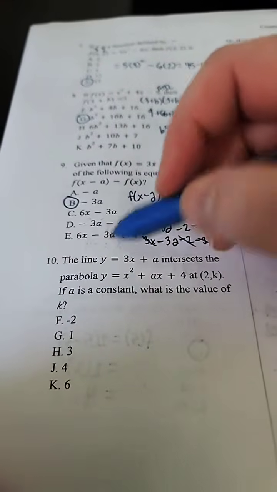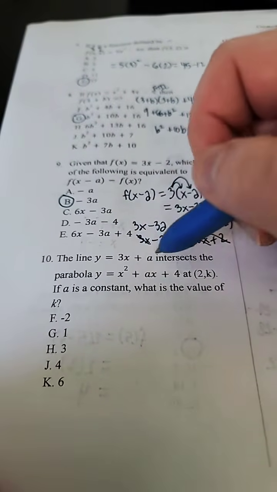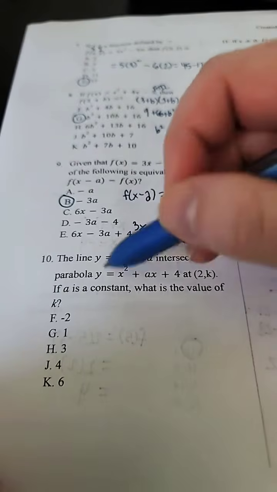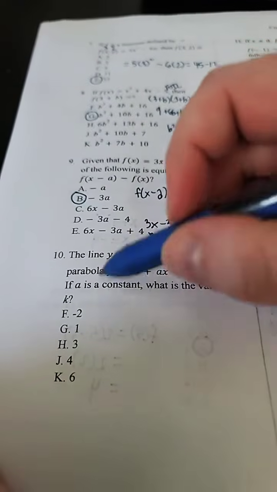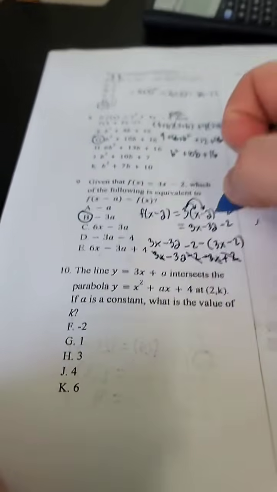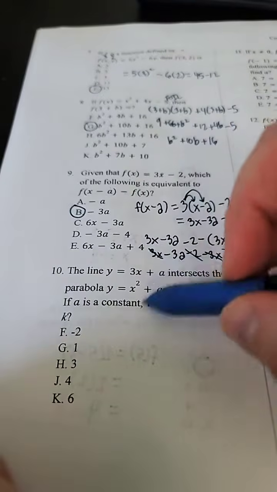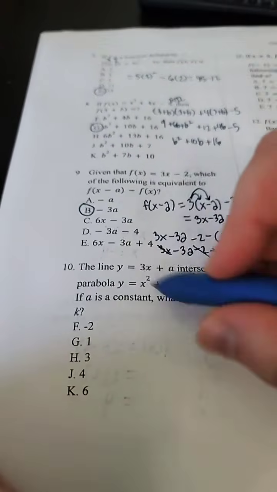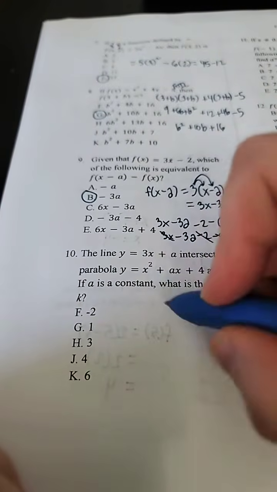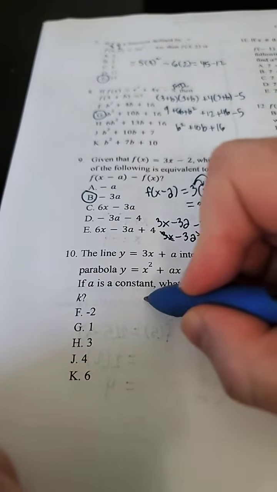Number 10, it says the line y equals this intersects the parabola right here at 2 comma k. If a is a constant, what is the value of k? So when stuff intersects, it means that they're equal to each other at a certain value or a certain point. So you could say that the y's are equal to each other, so you could set these equations equal to each other.